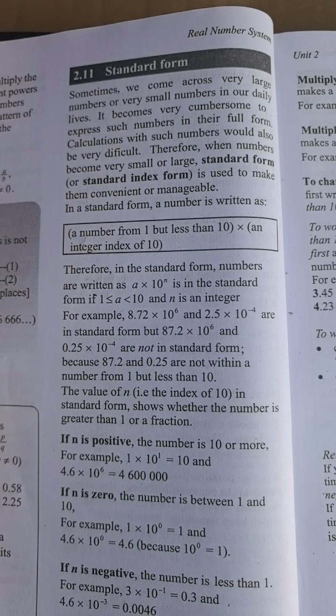So what it means is that we are dealing with the real number system, where we talk about fractions and all sorts of numbers. When numbers are too small or too big, there's a way to make them convenient, easy or manageable to deal with. That is why we have the standard form. We have the decimal places and all that. We have dealt with them. So now let's look at standard form very closely.